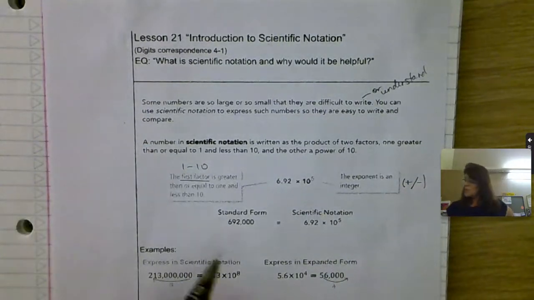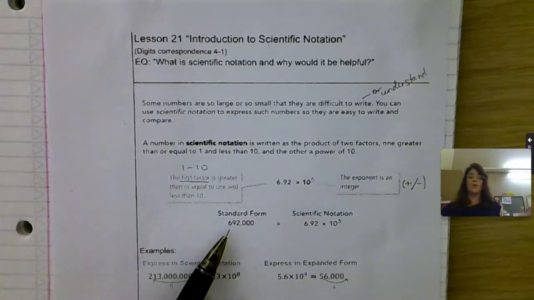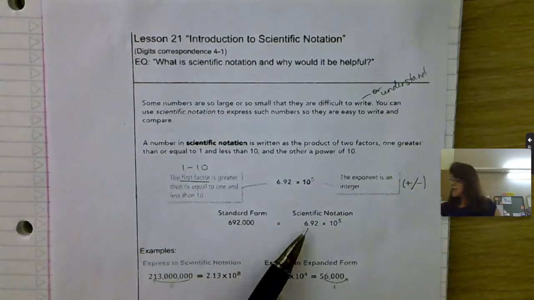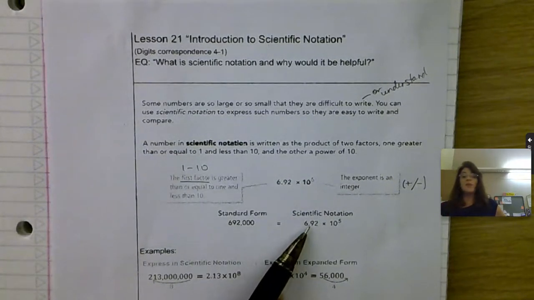So standard form, the normal way I would write a number, 692,000. Scientific notation, 6.92 times 10 to the fifth power. Sorry, the lights in the classroom.